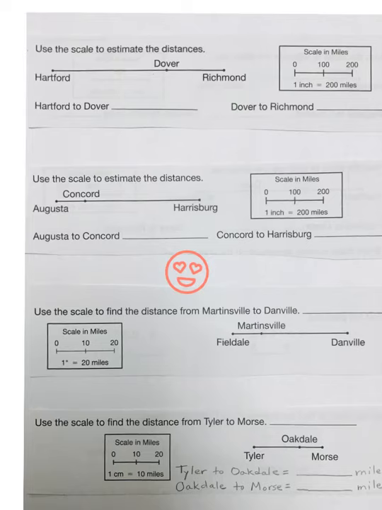Lesson 127 today is about using a scale to find distance on a map. Now, it's not the same as a scale that you weigh yourself on or you weigh the fruit at the grocery store on, but a scale on a map. And a scale on a map looks like this, right up here. And on that scale, it will tell us how many miles stands for each inch on the scale.